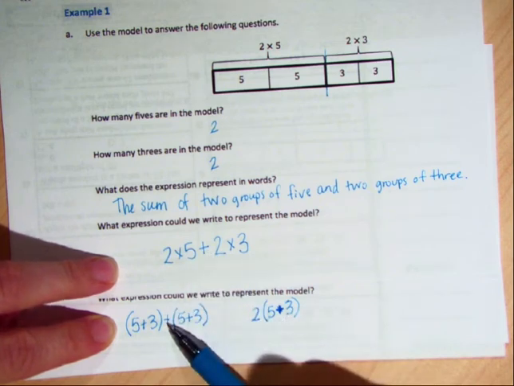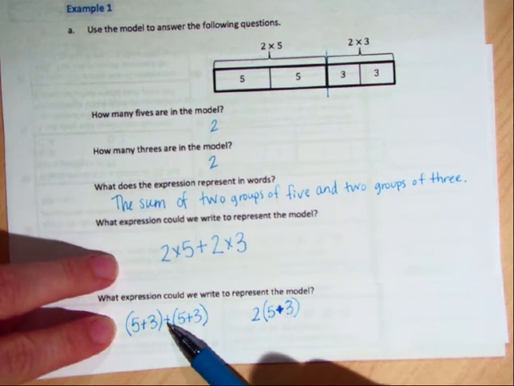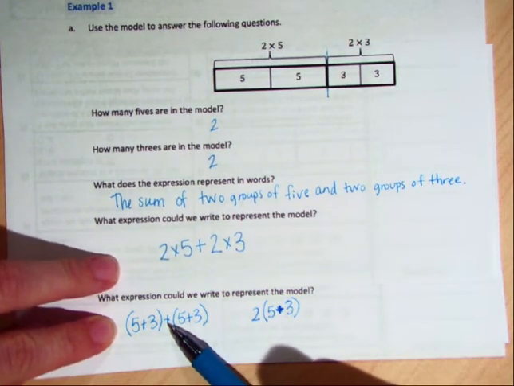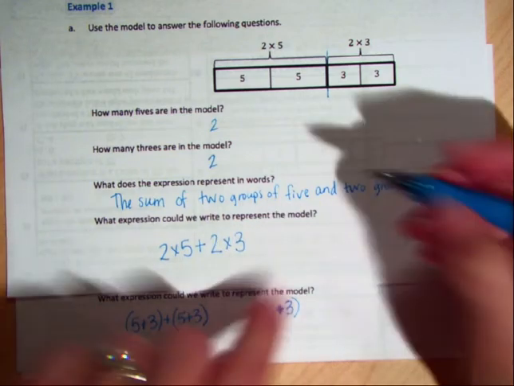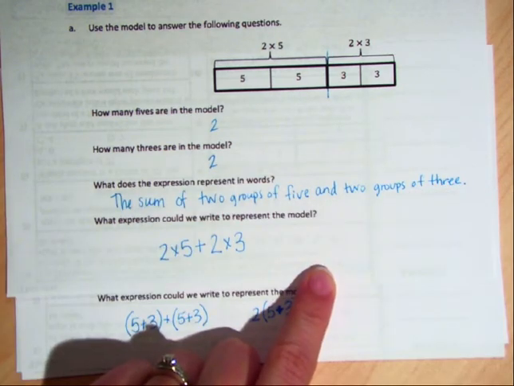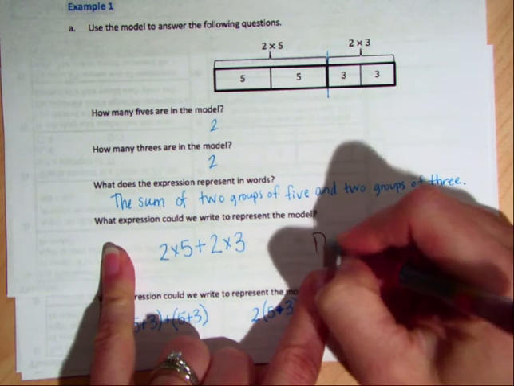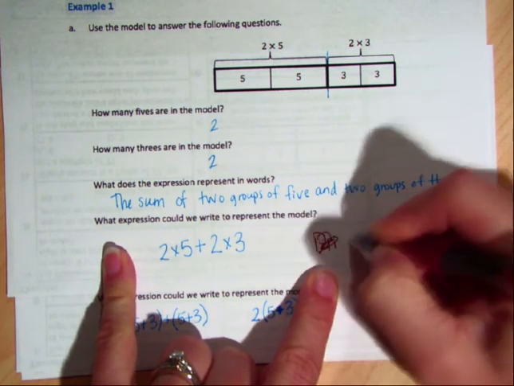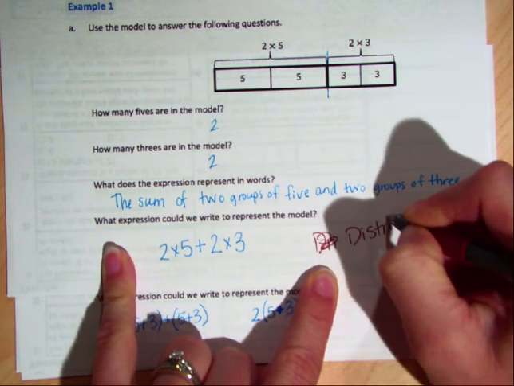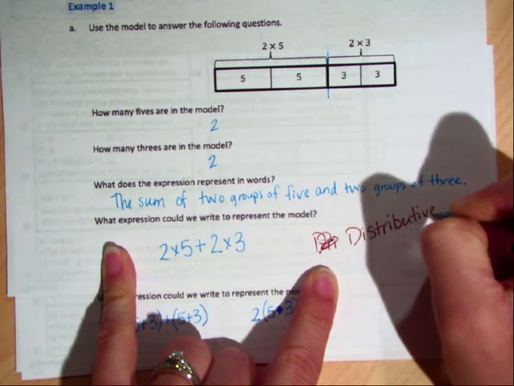This is an example of the distributive property. We talked about this earlier in a couple other lessons. I know you talked about it a little bit last year. This is the distributive property. I'm going to write that. I'm going to pick a different color here. The distributive property. Oops, I got to spell correctly. Distributive property.